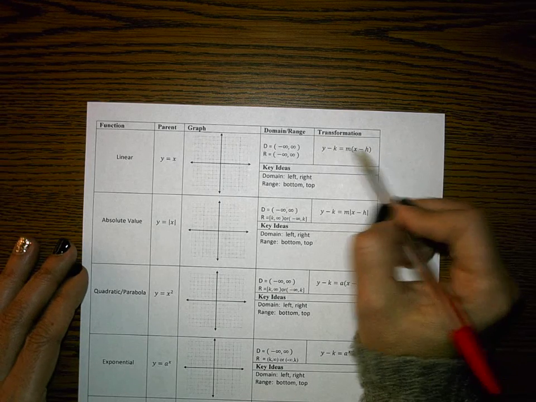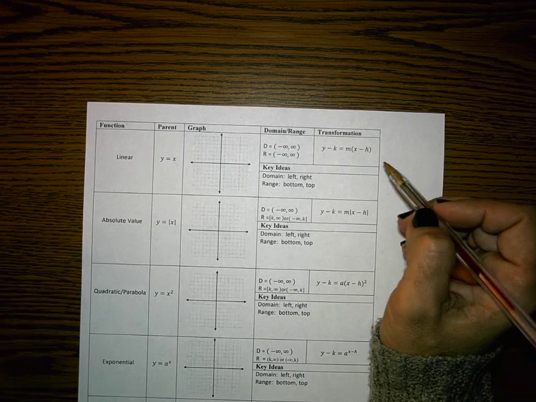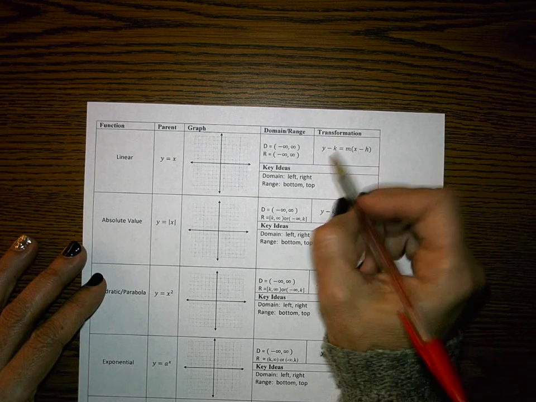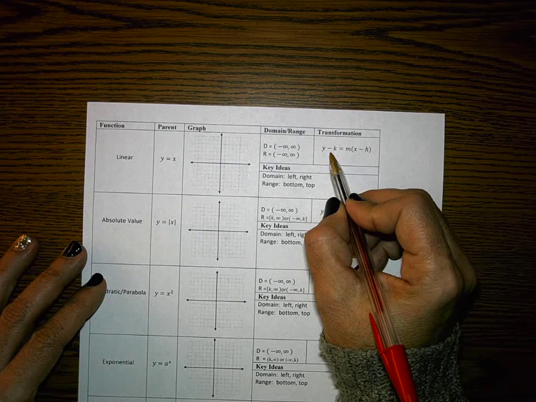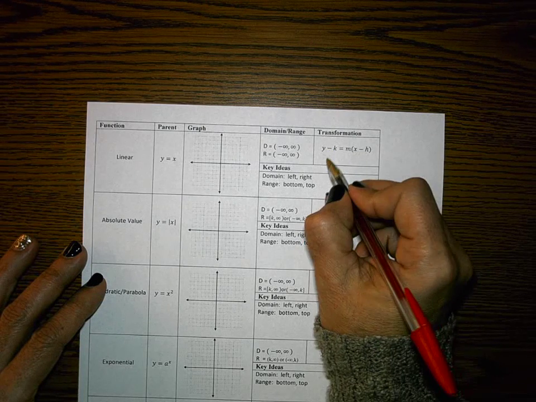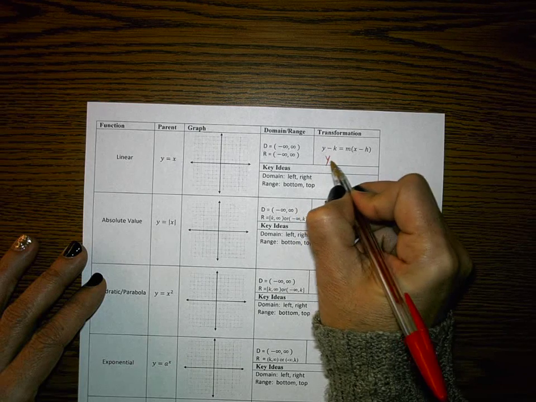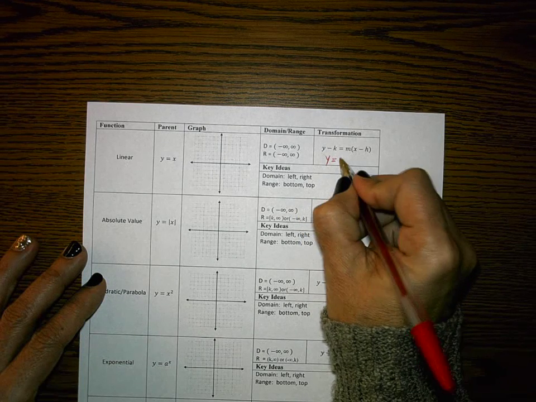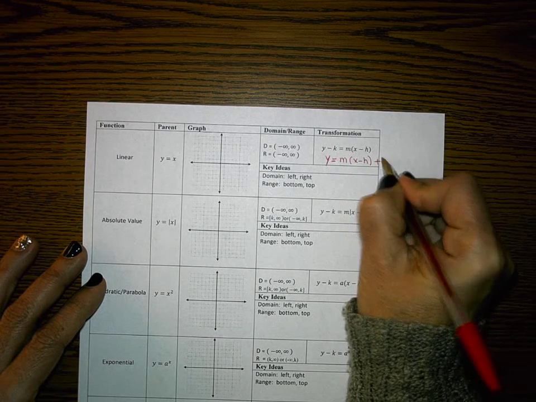So get used to being able to identify h and k, which is what we practice all semester long. Most of my students are not used to seeing the k on this side. Some of the students are used to seeing it both ways. I can also add the k to the other side, and I can get a similar form of a function here. y equals m(x minus h) plus k.